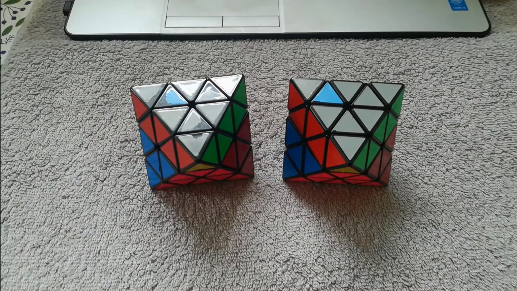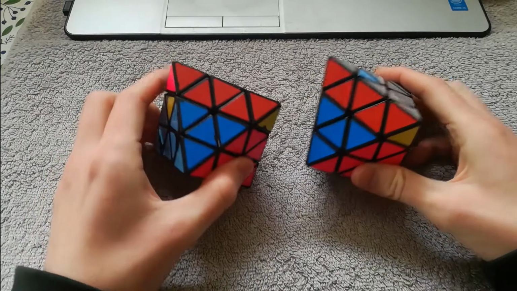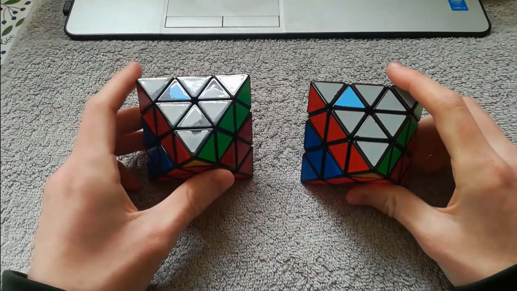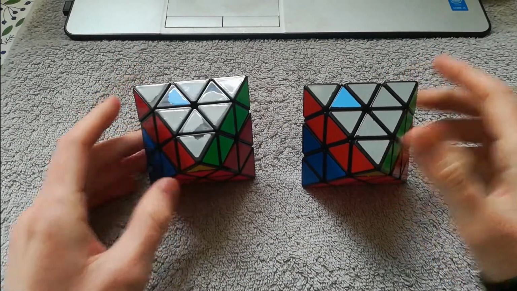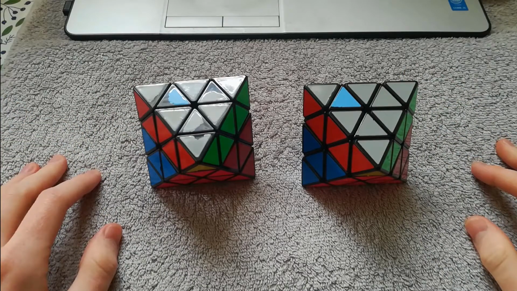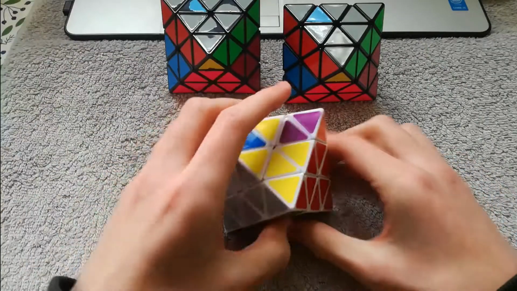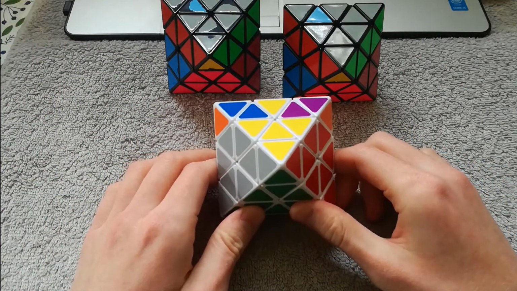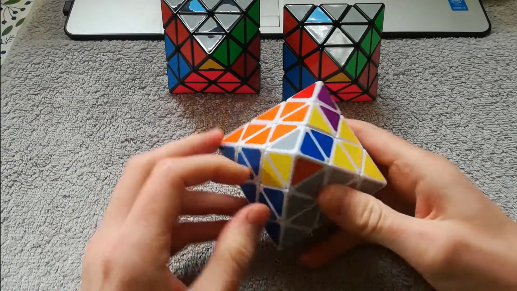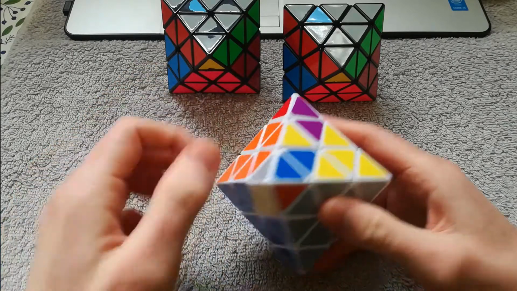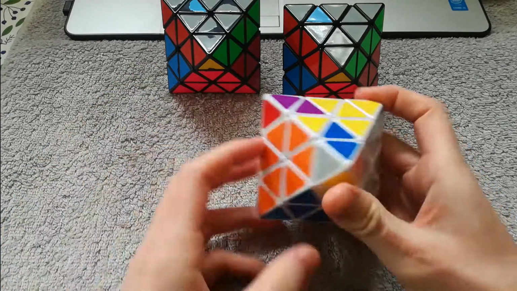Hi everyone, just wanted to talk about a particular last three triples case and avoiding two flip. Some thoughts about whether it's worth doing or not. So, as a reminder, two flip is a last three triples case where you have two triples that need to flip over. That's the definition.